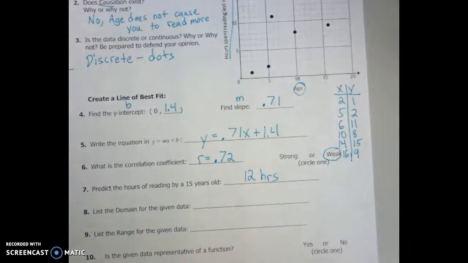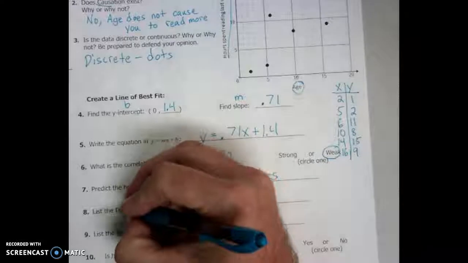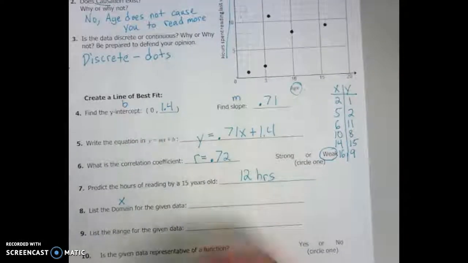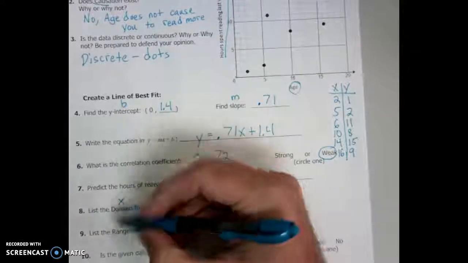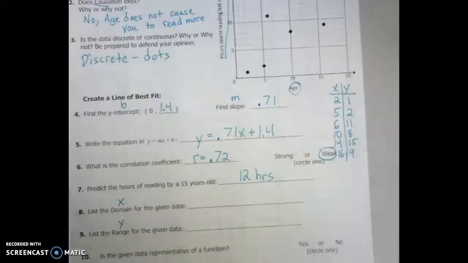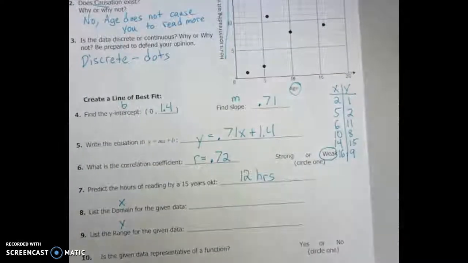Now we're going to do the additional stuff that you learned in your lesson that you watched the video last time. I hope you watched it. If you were absent, you might need to watch that video at home. But it's pretty easy stuff. First off, it wants to know your domain. And it also wants to know your range. Notice that domain and range are in alphabetical order. X and Y are also in alphabetical order. Your domain is always your X, your range is always your Y.